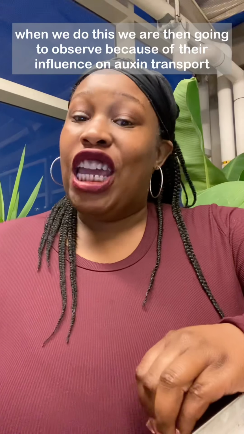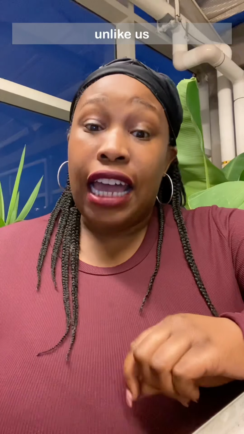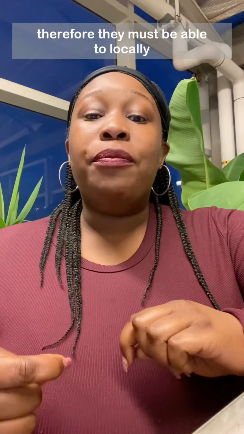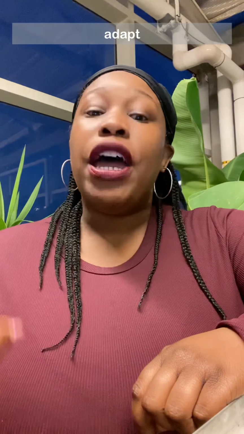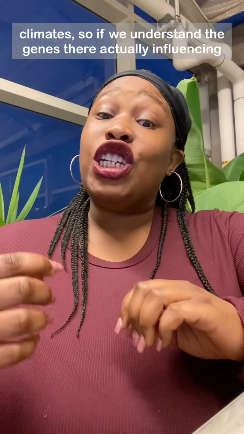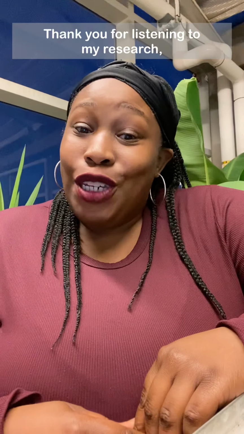We know that climate change is a really, really real thing. And we know that plants, unlike us, cannot migrate as fast as we can. Therefore, they must be able to locally adapt to changing climates. So if we understand the genes that are actually influencing things like lateral shoot production, fecundity, and survivability, we can protect natural populations of plants and possibly in the future develop plants that are more adapted to altered climates.